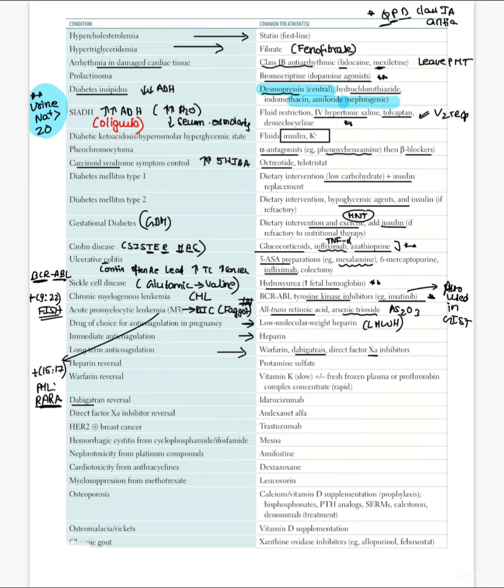Okay, then see heparin reversal, guys. This is a very frequent MCQ. That is protamine sulfate. And warfarin reversal, that is vitamin K. Vitamin K is important for clotting factors 2, 7, 9 and 10. Again, a frequently asked MCQ. Then dabigatran reversal, guys. Remember dabigatran and here you remember idarucizumab, that is idarucizumab. Dabigatran and idarucizumab go hand in hand, guys.